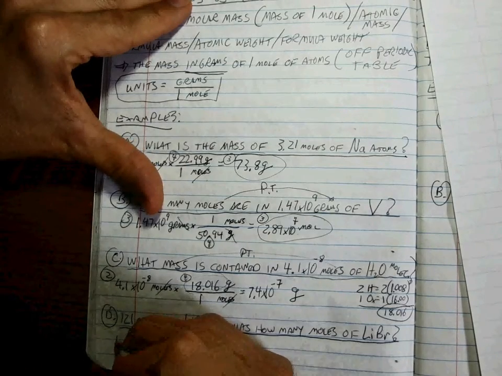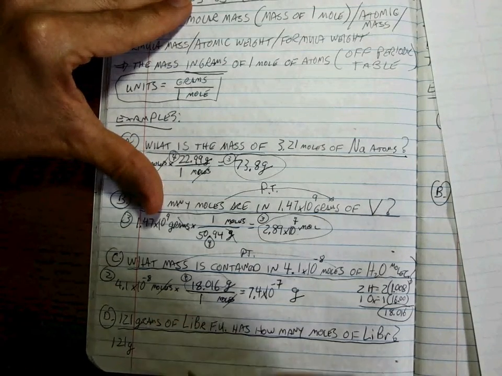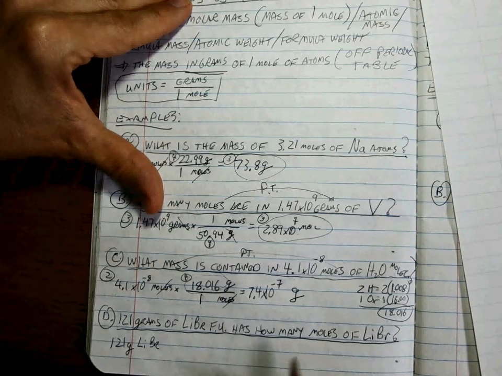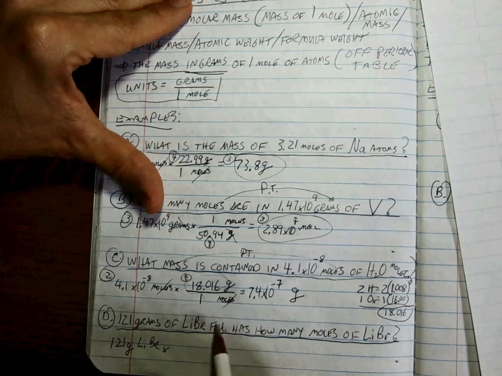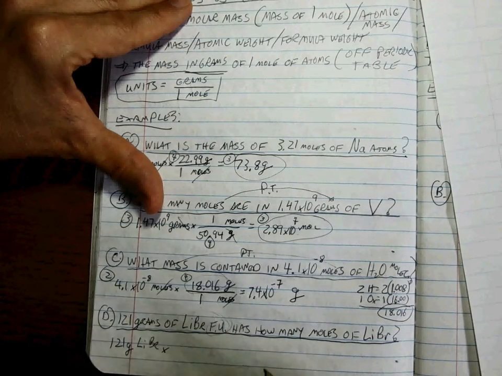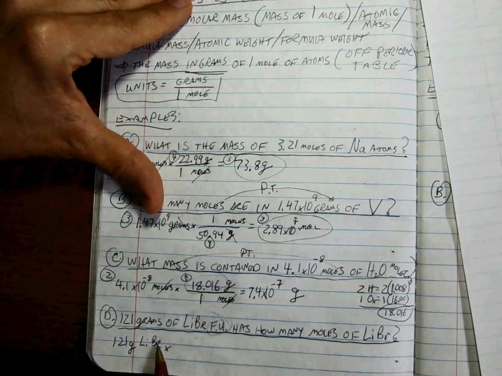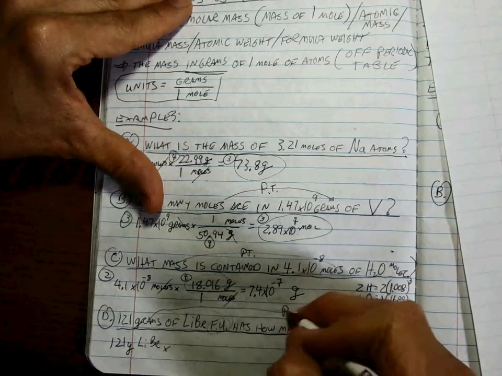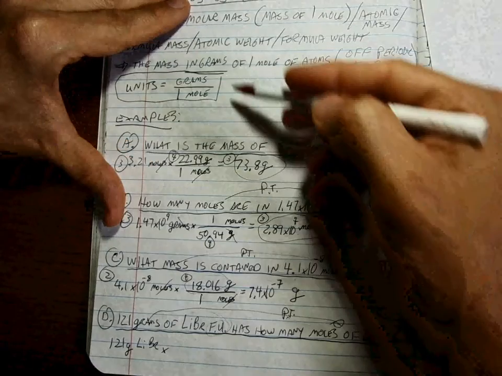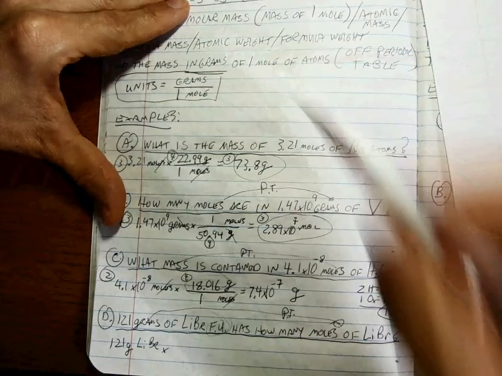121 grams of LiBr. And they want to know how many moles. The formula units is almost not even important. It's the LiBr that we're dealing with, and we're getting from grams to moles, and that's the periodic table where you find your conversion, the molar mass.